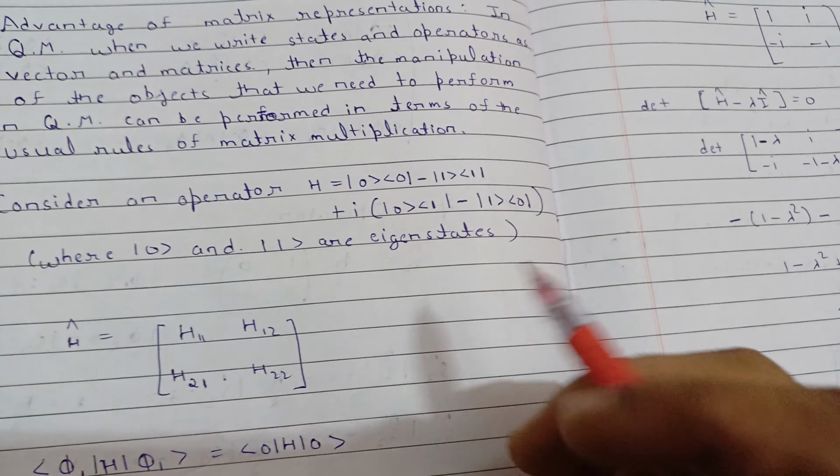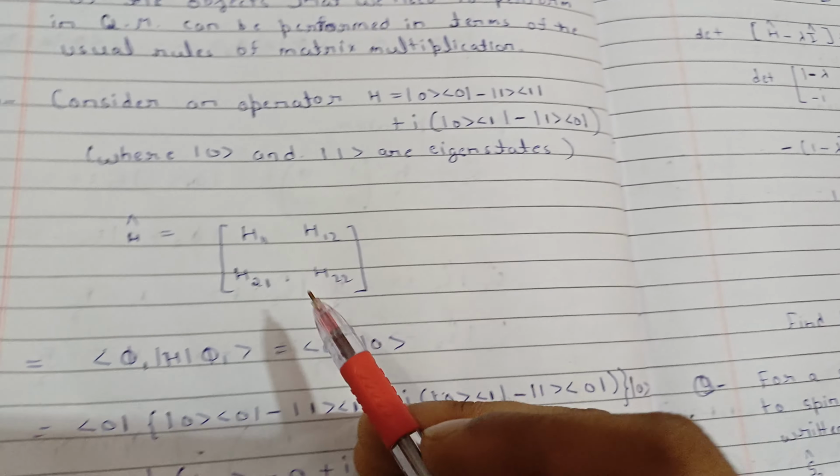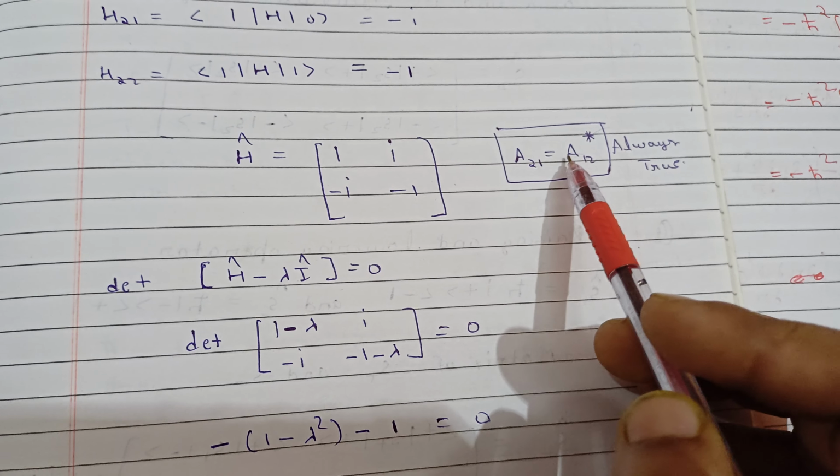So that is a very easy formula. You can just see the coefficient elements and write the matrix. Otherwise you can always use this formula, which holds for each and every element. So now, see, this will always be true: this is always a conjugate matrix, or a21 will be a12 star.